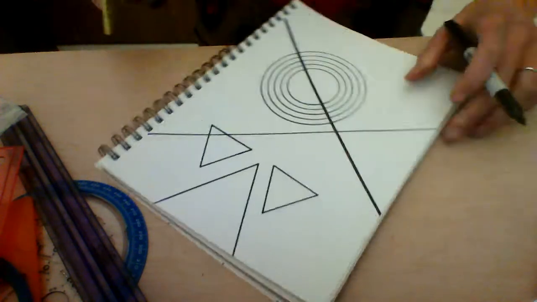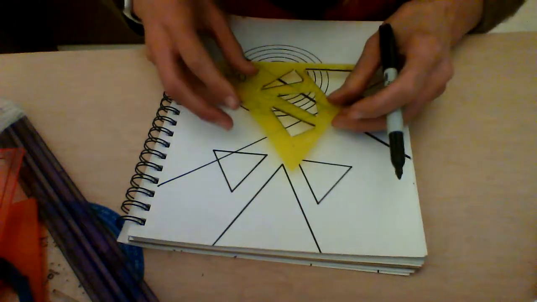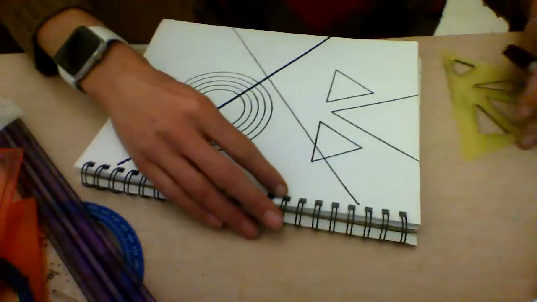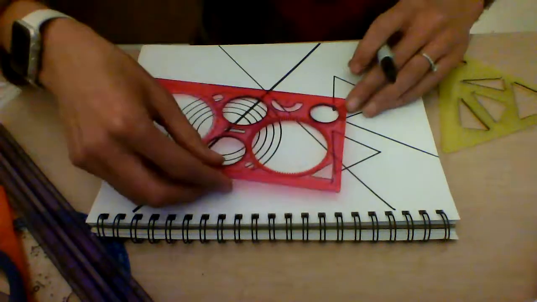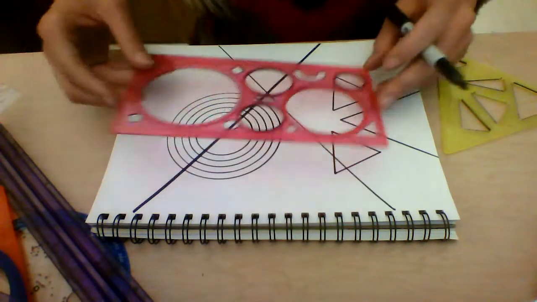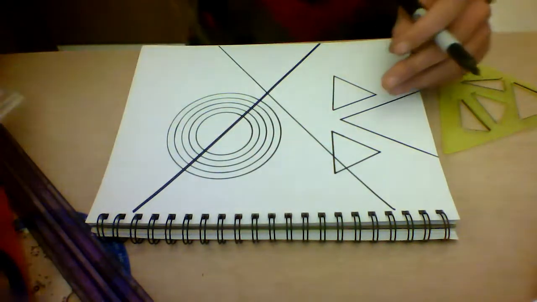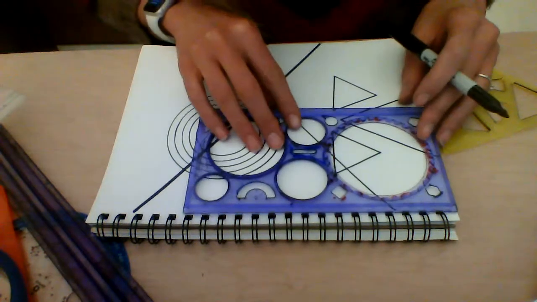Got kind of like an asymmetrical balance going here. I feel like this, I'm going to make it look like this circle wasn't meant to be over here. So they're like trying to take it away.